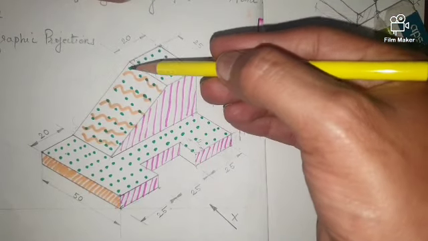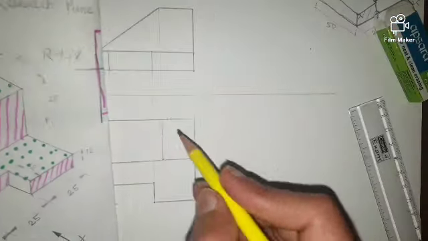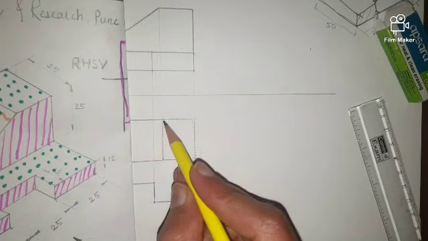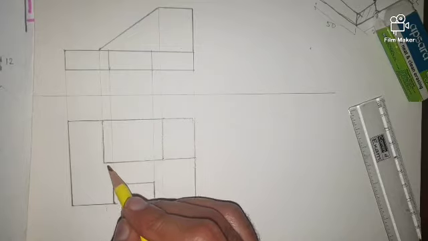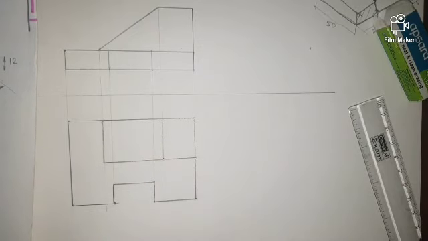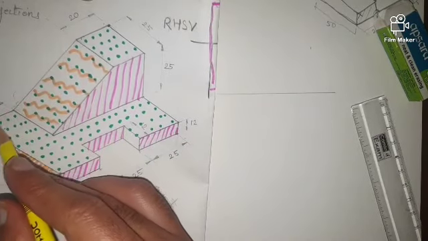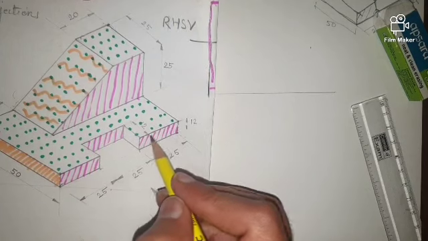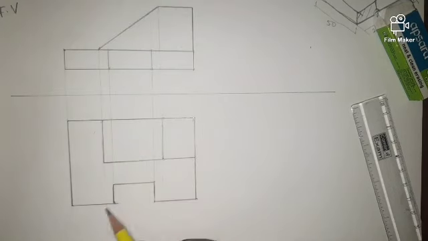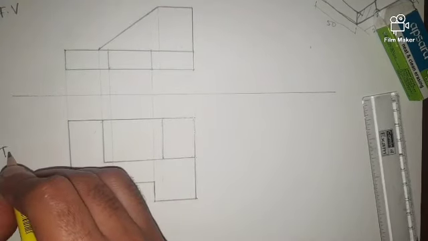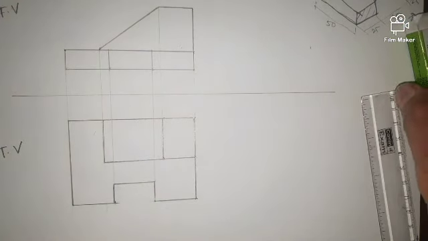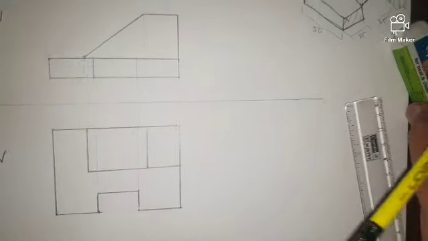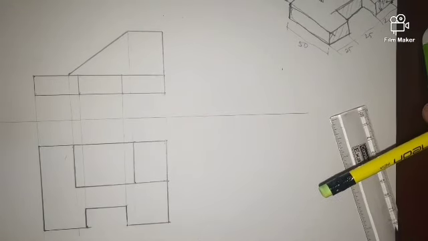Okay, so this block accounts for this block. This surface accounts for this surface, and the remaining portion on the lower platform is right here. You can see this. So this completes the top view. Next up, we have to draw the left hand side view.